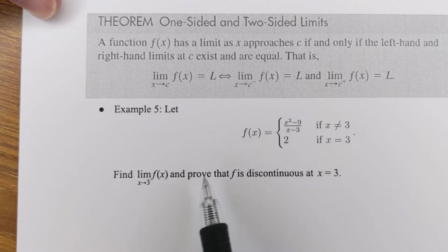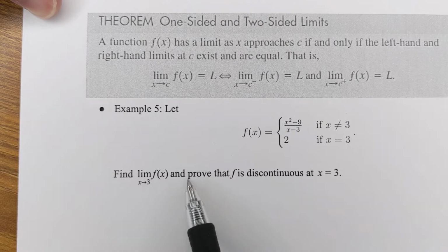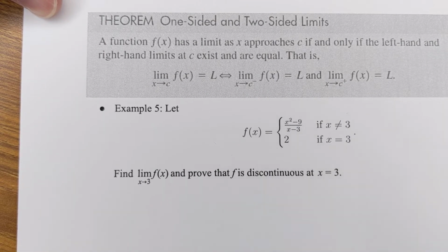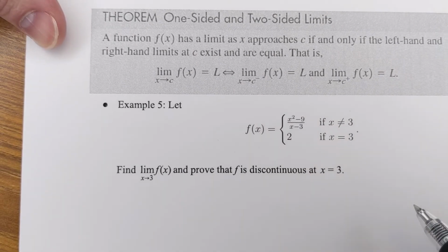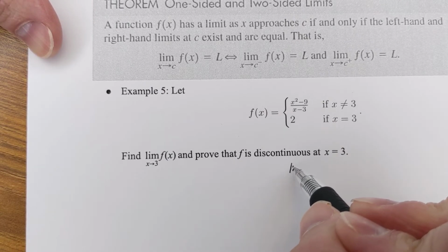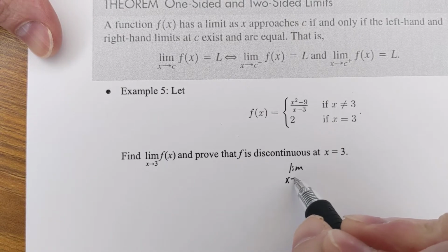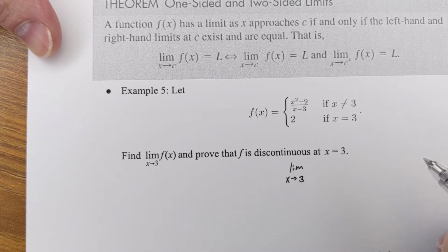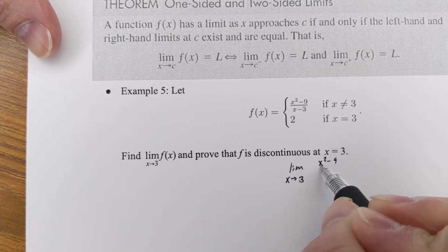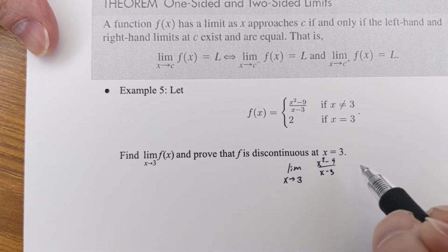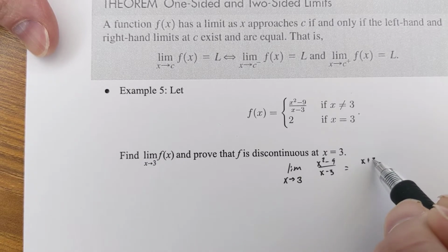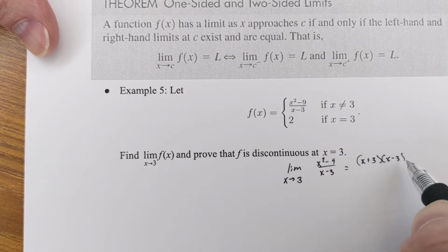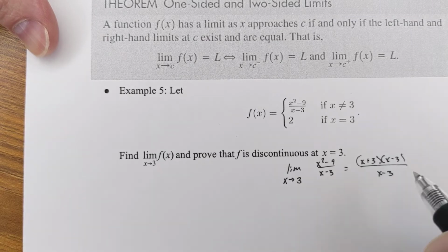So let f be defined as given. Find the limit as x approaches 3 and prove that f is discontinuous at x equals 3. Okay, so let's see. The limit as x approaches 3 of x squared minus 9 over x minus 3 becomes x plus 3 times x minus 3 over x minus 3.